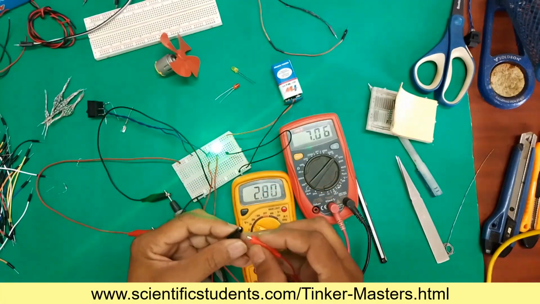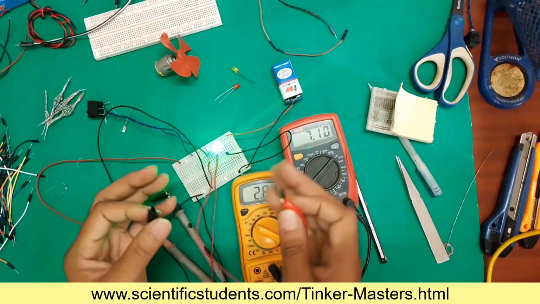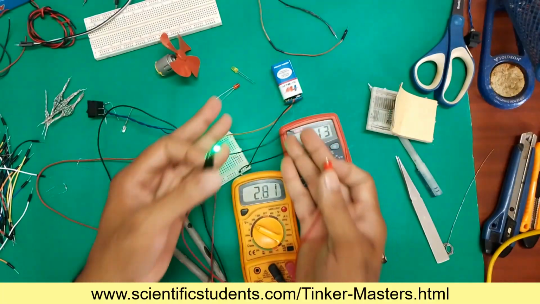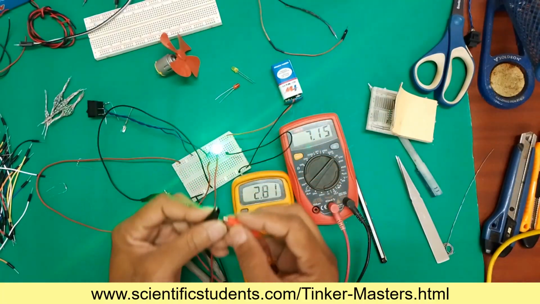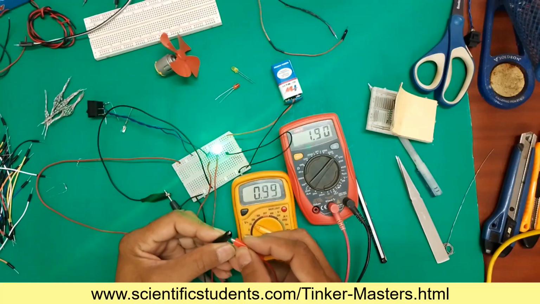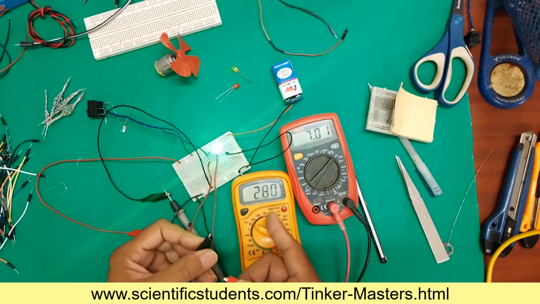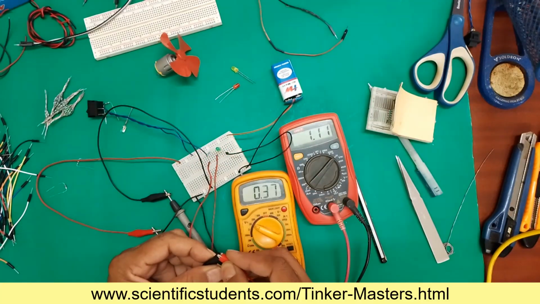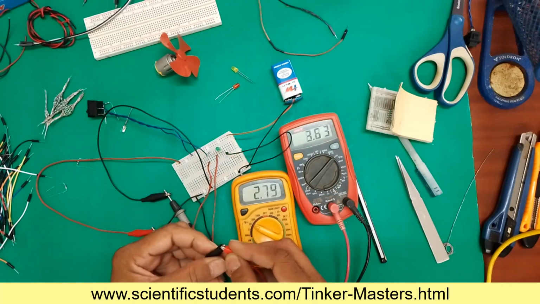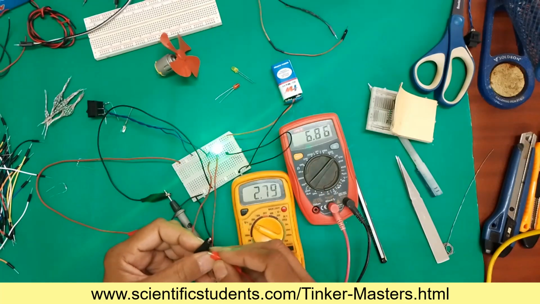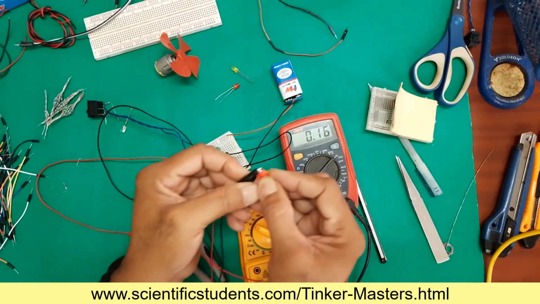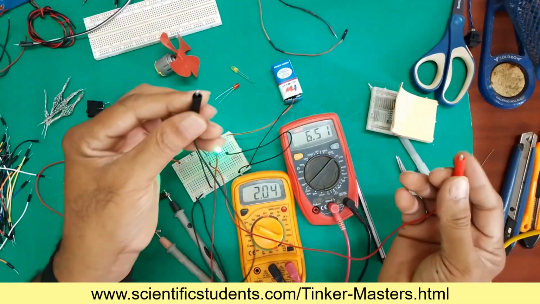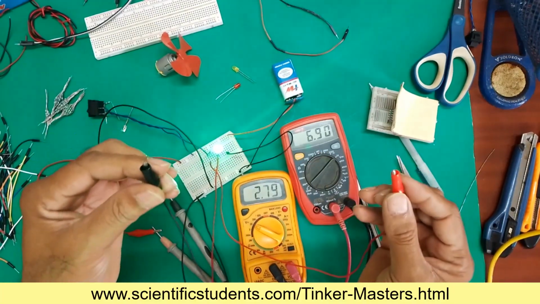Even the battery, that LED also will be down, because the entire circuit, the battery output, is getting shorted. You see, like this. You see the battery voltage, the LED across voltage, and the battery voltage is also going down. Everything is going. So it's called a short circuit connection. We should never do it like this. Short circuit should not take place.